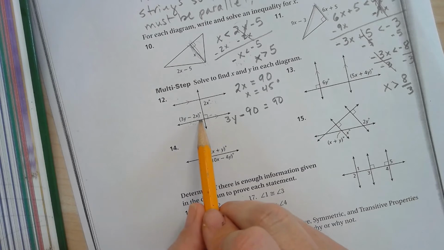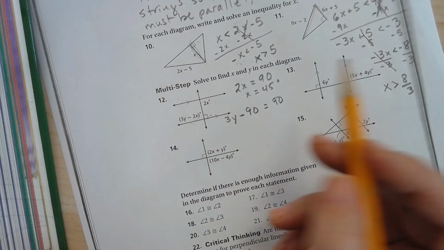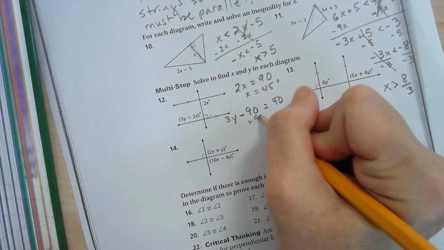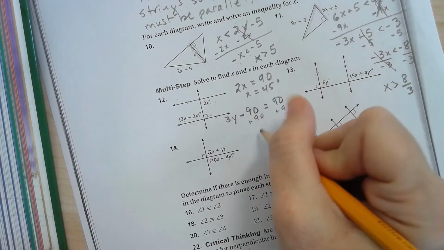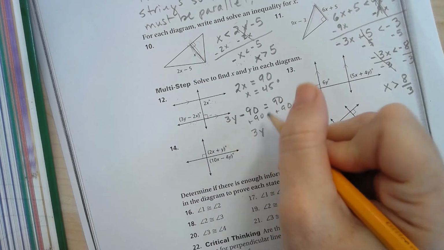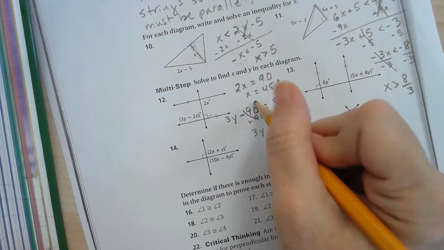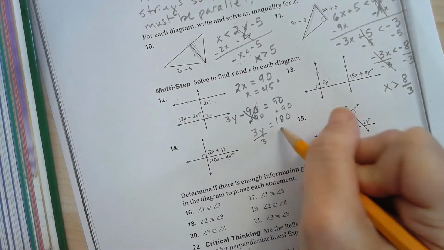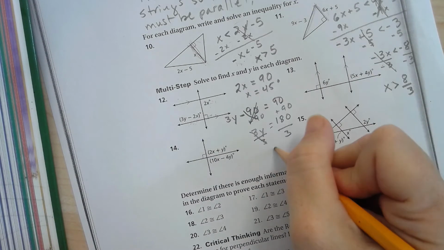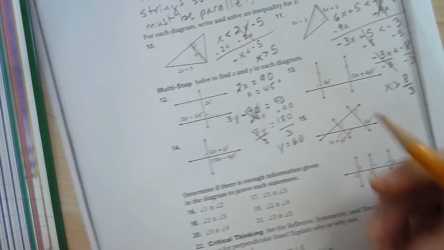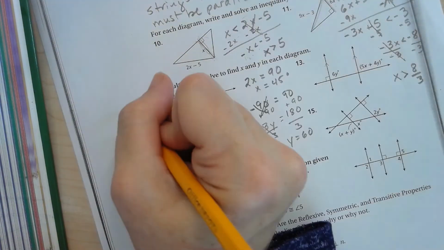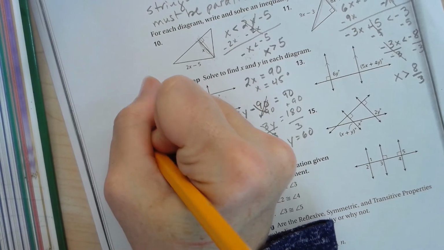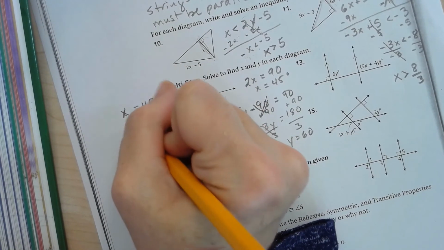Okay, so now I just have to solve for y. So I'm going to add 90 to both sides, and I get 3y, and those cancel out, is equal to 180. I divide both sides by 3, and y is equal to 60. So for number 12, x is 45, and y is 60 degrees.